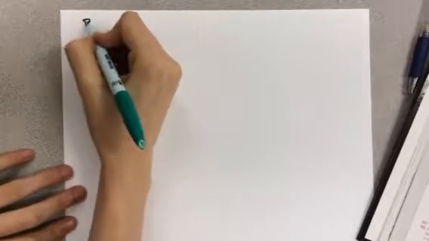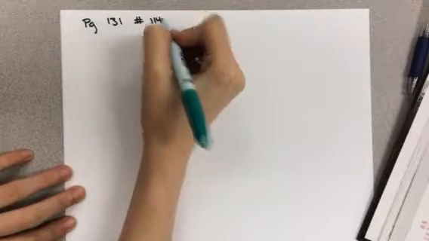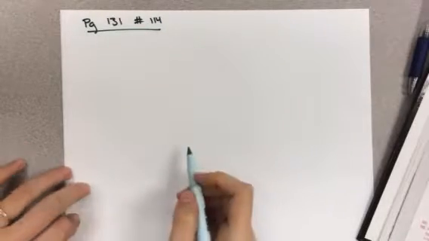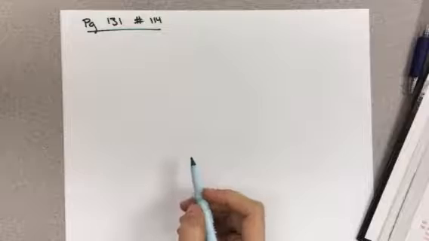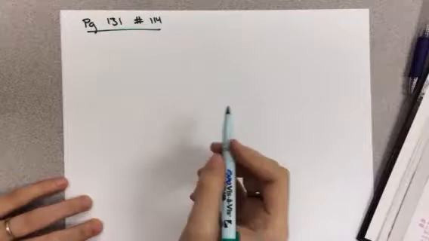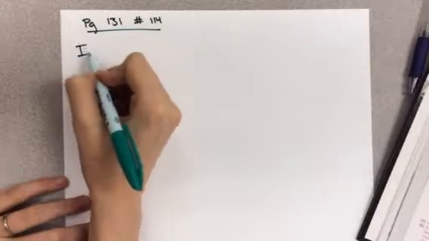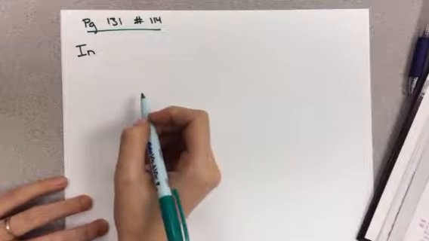All right, here's page 131, number 114. We're going to do an example of not just determining the atomic mass, but finding out an unknown isotope. The problem you're given is indium, which is letter IN, that is the symbol.